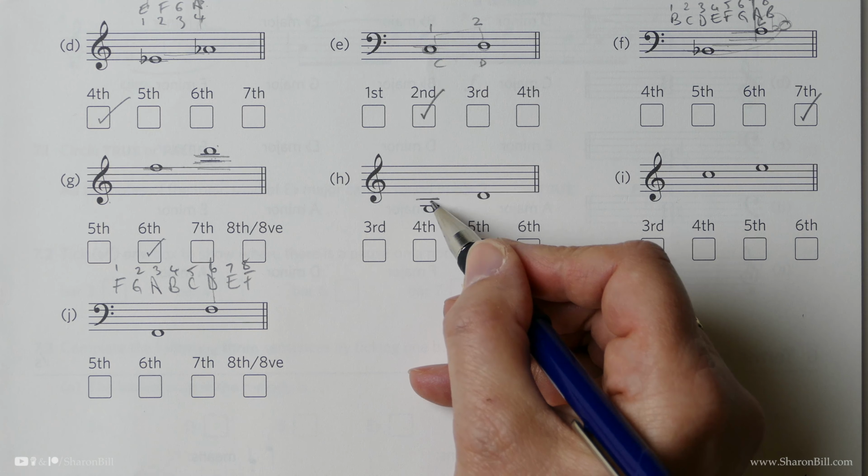Now we're in B flat here. B flat is our lowest note, counting that as 1. We're in the bass clef. 1, 2, 3, 4, 5, 6, 7. That's a 7th. We know that the octave would be next door, taking us all the way back to B flat.